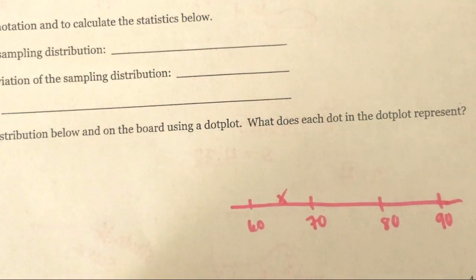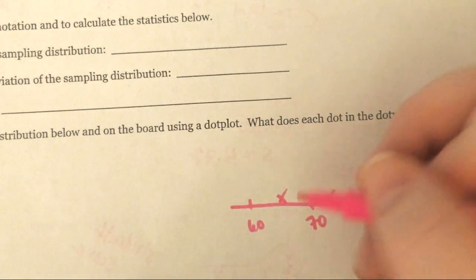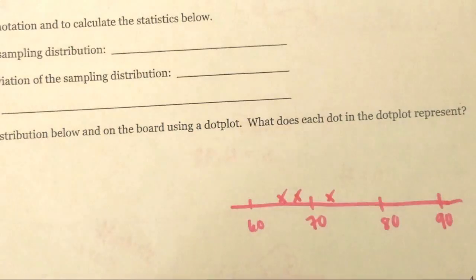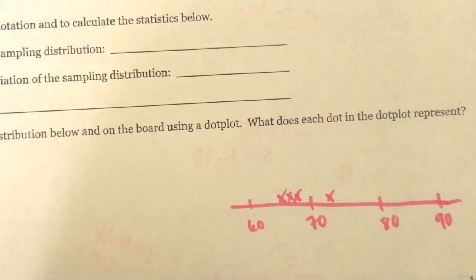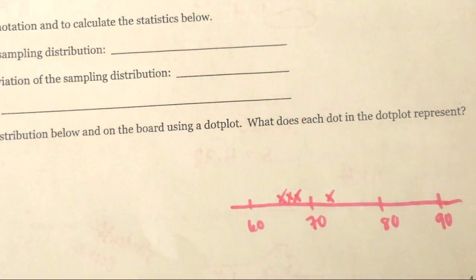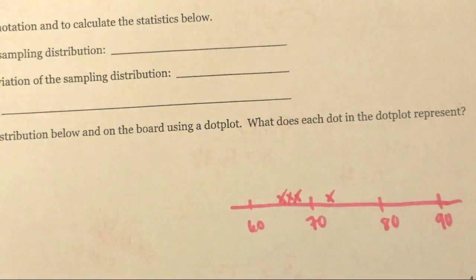For our second trial, which we're calling our first trial, the one at the top of this page, we got 72.25. I'm going to put that there. For our next one, we got 67.25. I'm going to put that here. And our last one, we got 67, so it's a little lower. Put that right in there. And all our dots are pretty concentrated. So we've graphed it. What does each dot in the dot plot represent?